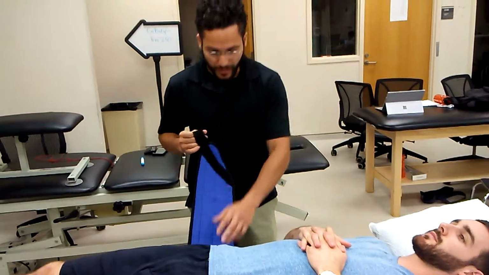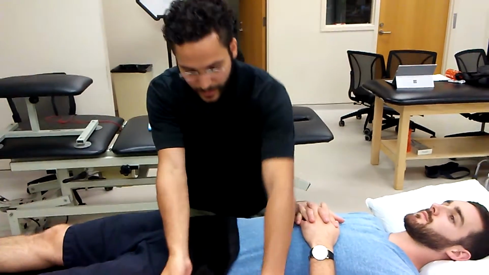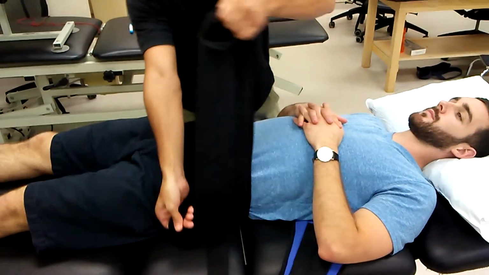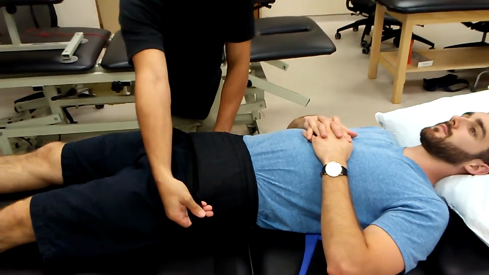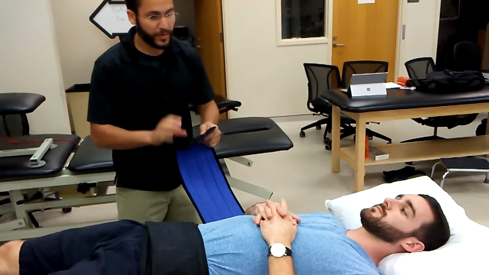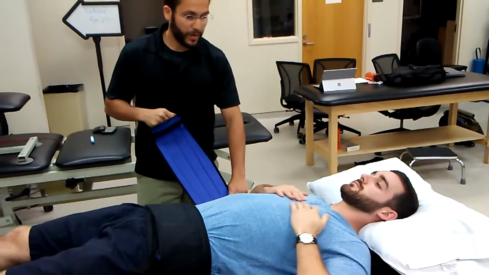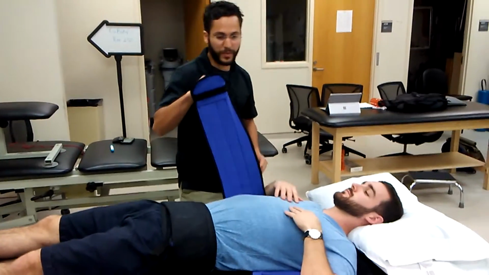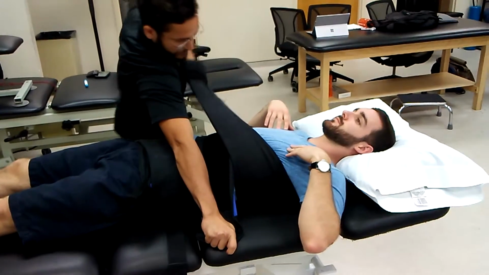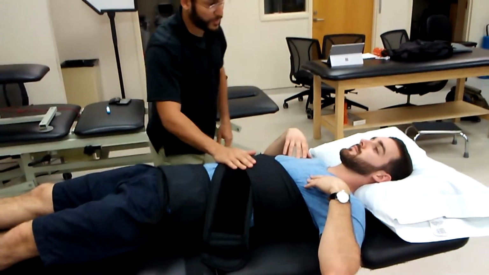So then after it's in line, which it is, I'm going to tighten it by crossing it over. Not to be too tight, but snug. Is it okay? Mm-hmm. Well, good. Next one is going to be the thoracic belt. So the same thing. I'm not going to make it too tight. I'm going to cross over. Okay. Can you breathe? Are you okay?